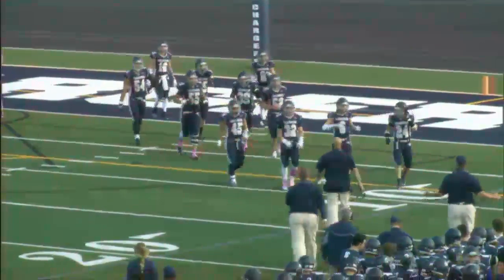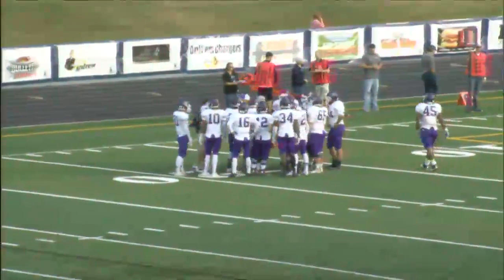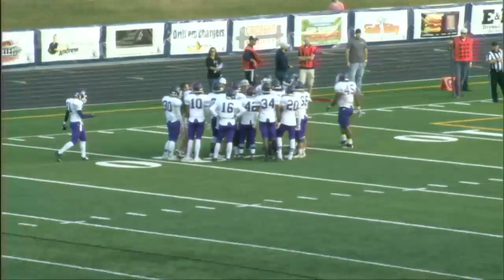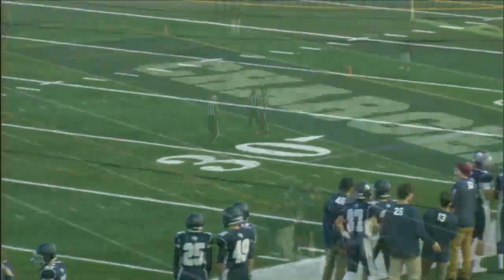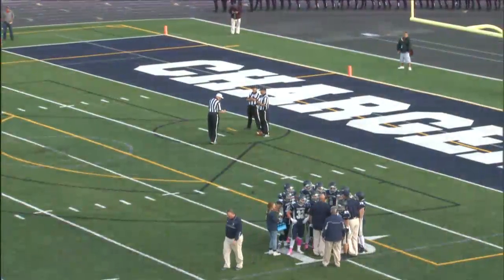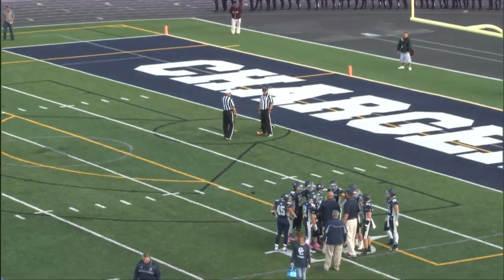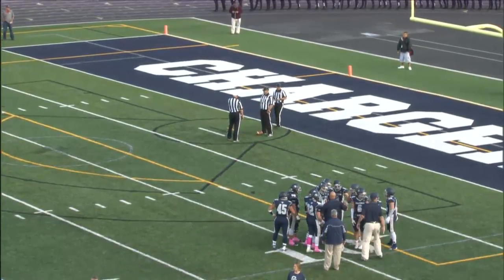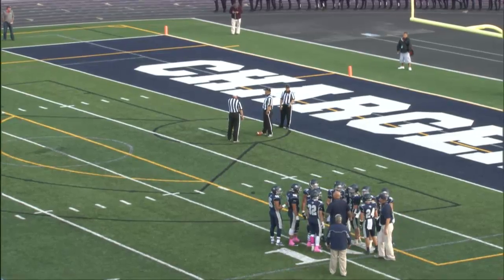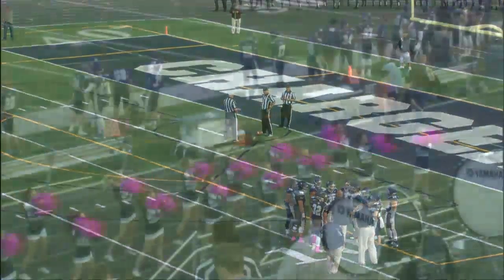Have to give credit to the Bees, down 28-0. They definitely do not have any quit in them. They've moved this ball almost 80 yards in less than a minute. This will be the last play of the half, though. That much I can tell you. Box Elder has taken their last timeout.